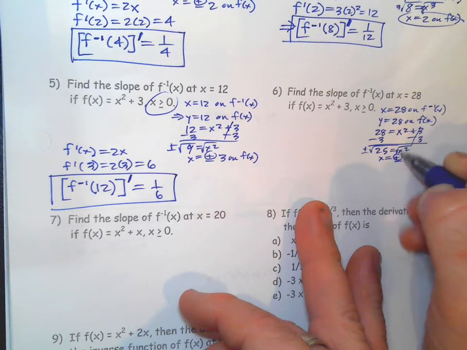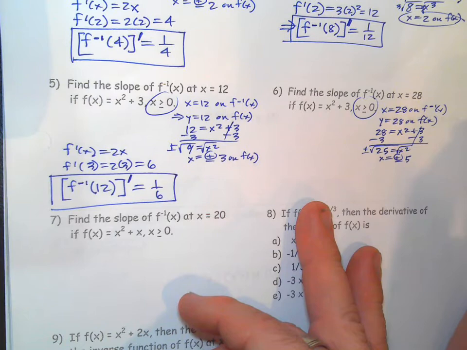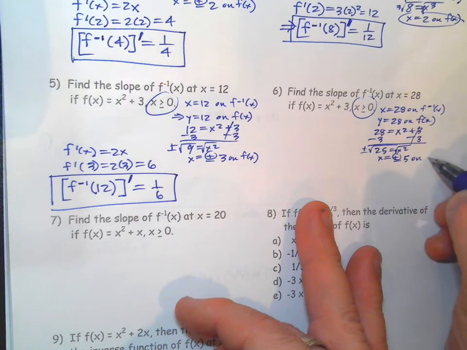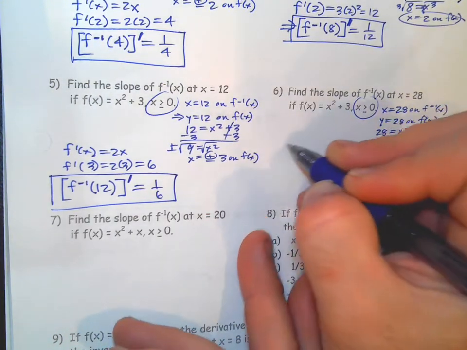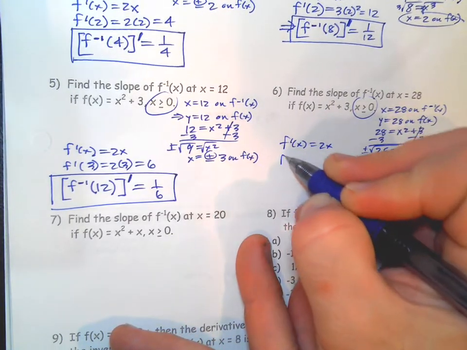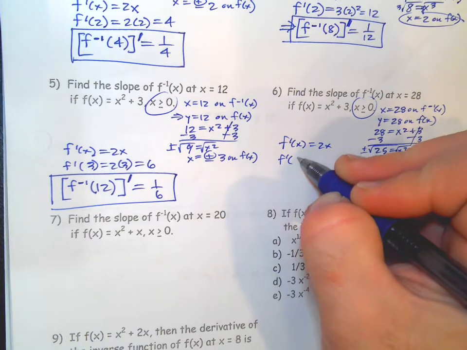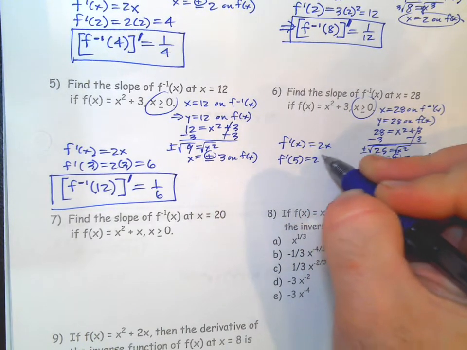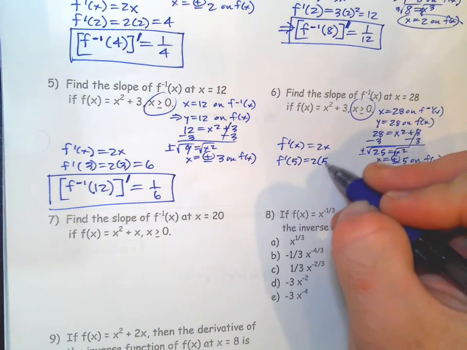But we want the positive one, otherwise it wouldn't be a function. So this one is on the original graph. So I'm going to find the derivative of the original graph and plug in the correct x value that corresponds to the one we're interested in on the inverse.